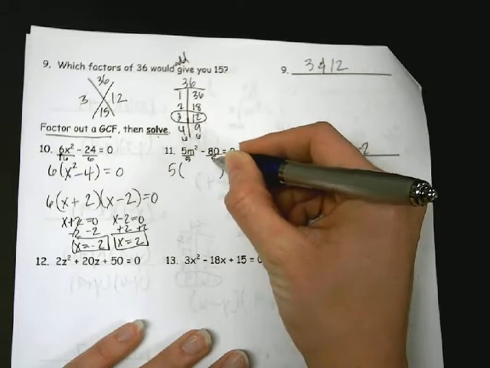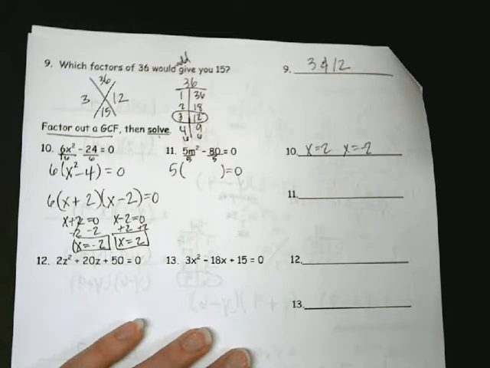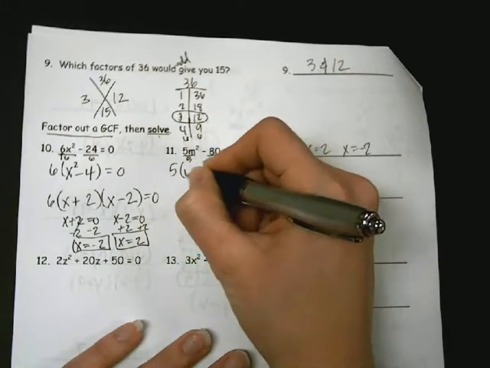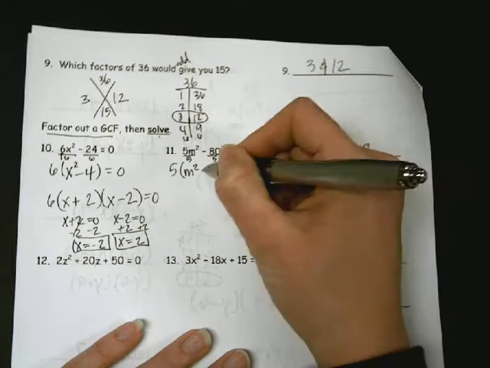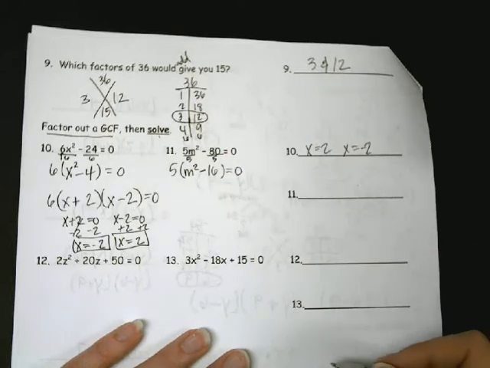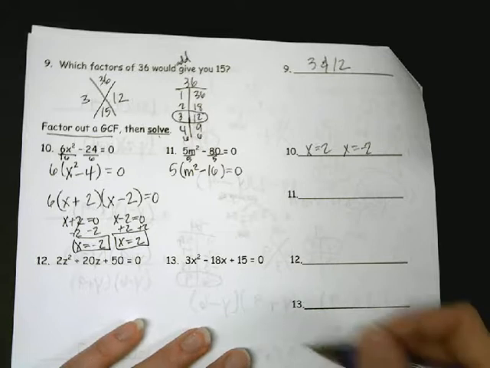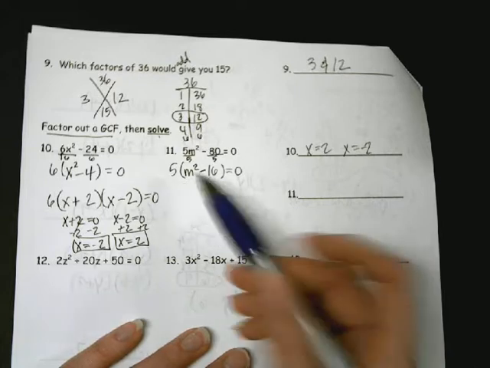So 5 divided by 5 is 1. So you're just left with m squared. And then 80 divided by 5 is 16. So you get negative 16. From there, I need to factor and set each parenthesis equal to 0. I'm really excited because both of these are perfect squares in here. So I know how to factor that.